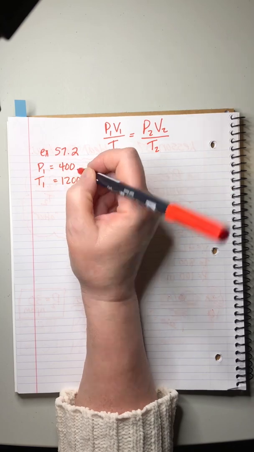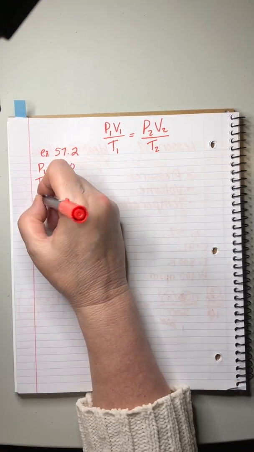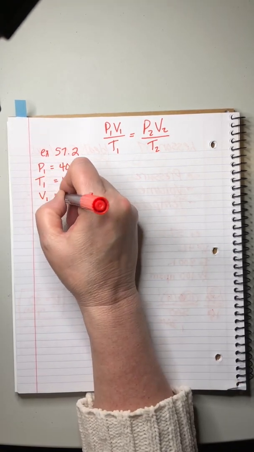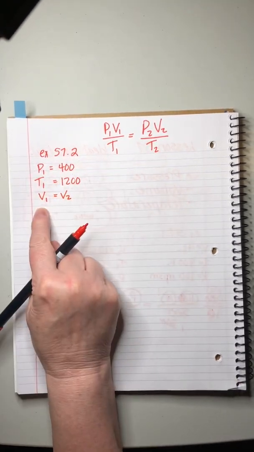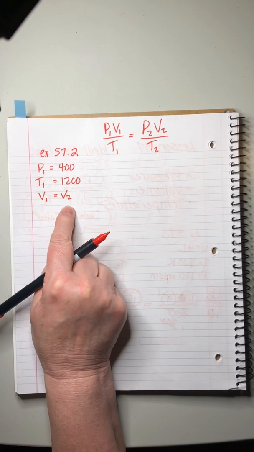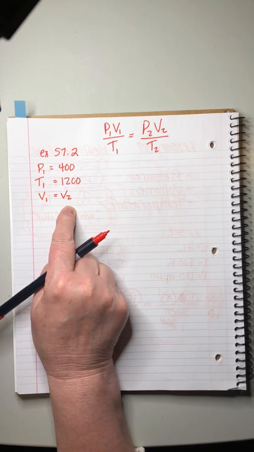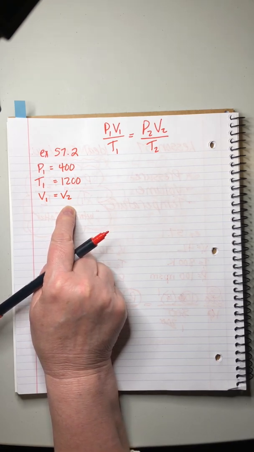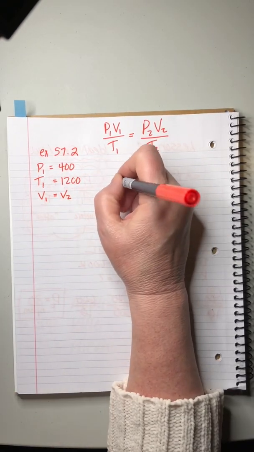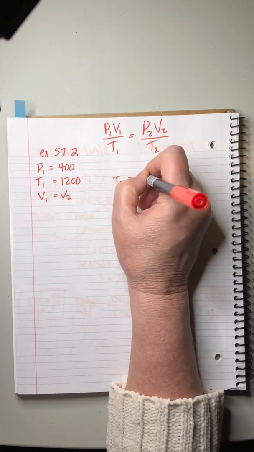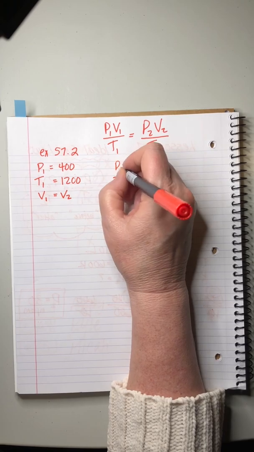The volume was held constant. They don't tell us what the volume was, but they tell us that it was held constant. We can write this like so, right? Whatever the original volume was, the second volume was the same. What was the pressure if the temperature was decreased to 900 kelvins? And we want to know what the new pressure is.